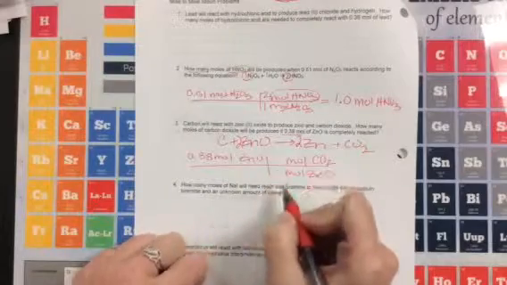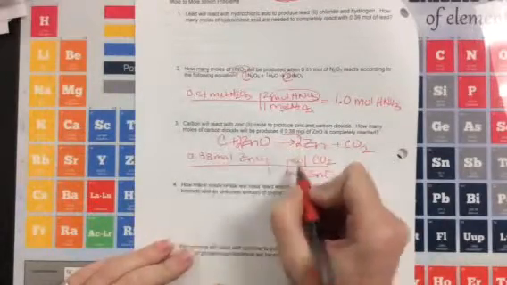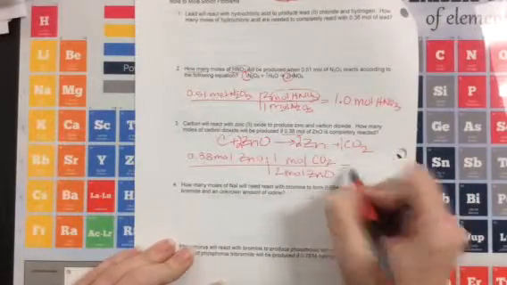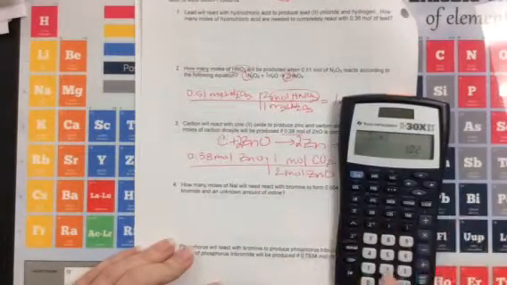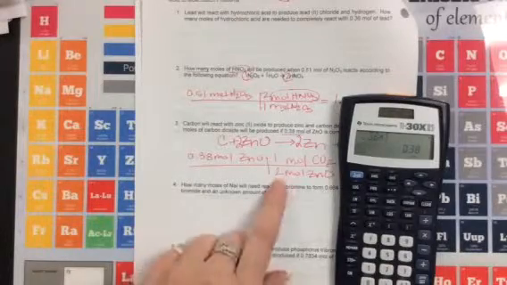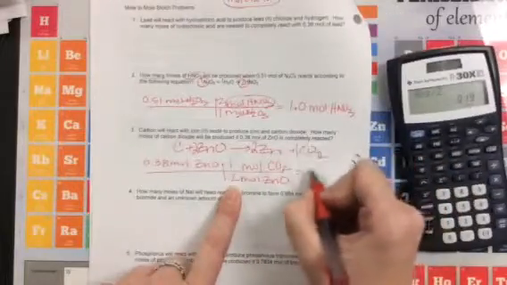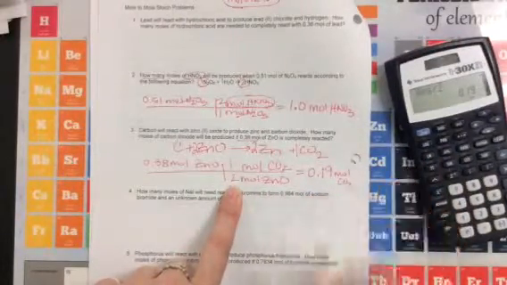For the numbers, we're going to pull out the coefficients from my balanced equation. There's a 2 in front of my ZnO. There's a 1 in front of my CO2. So on this one, I take 0.38 times 1, which is just 0.38, divided by 2. And I get 0.19 moles of CO2.